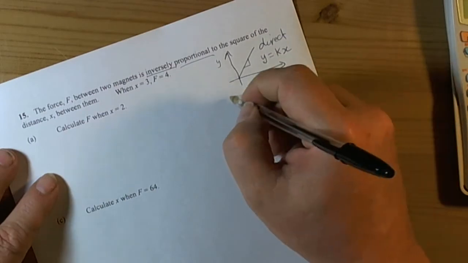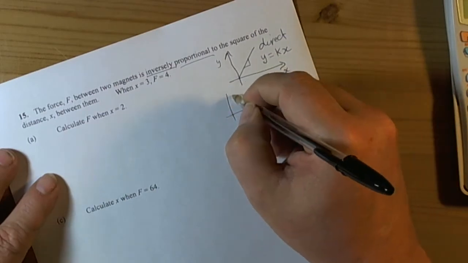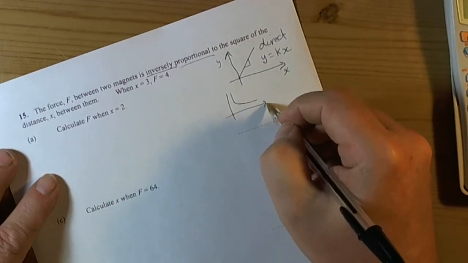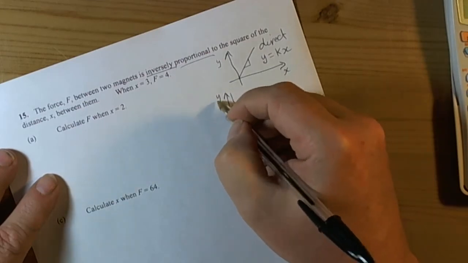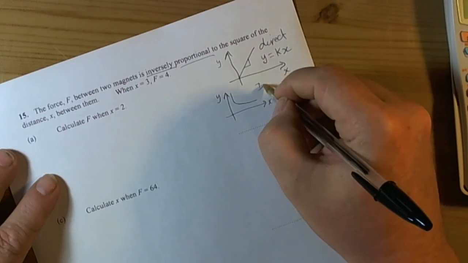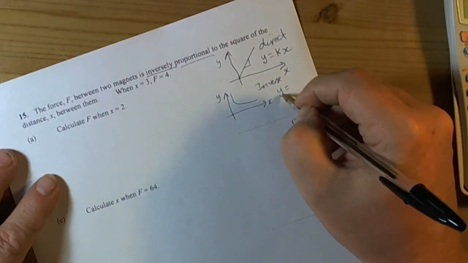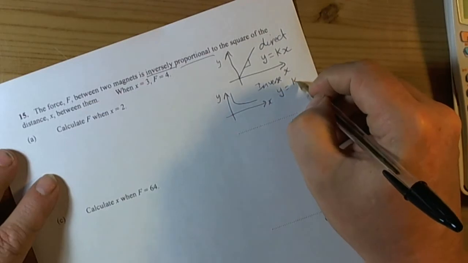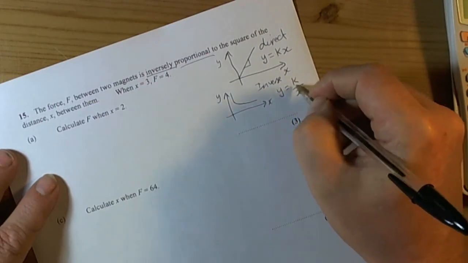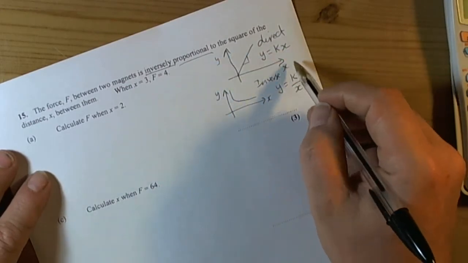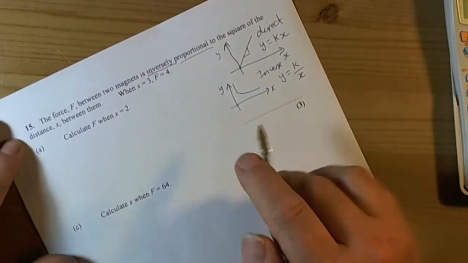And for inverse proportion, we need to remember the graphs tend to look like this. As one variable goes up, the other one comes down. And for inverse proportion, the relationships are always of the form y equals the proportionality constant k divided by the variable, whatever it is. So we have to have those kind of pictures and formulas in mind. So let's have a look at what it wants.